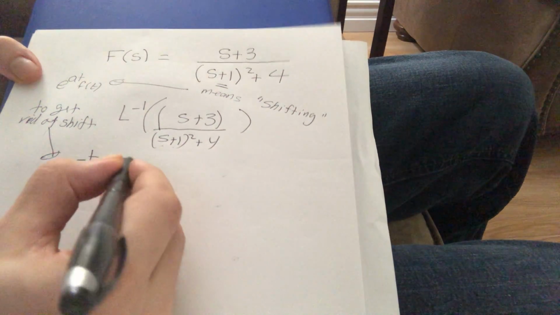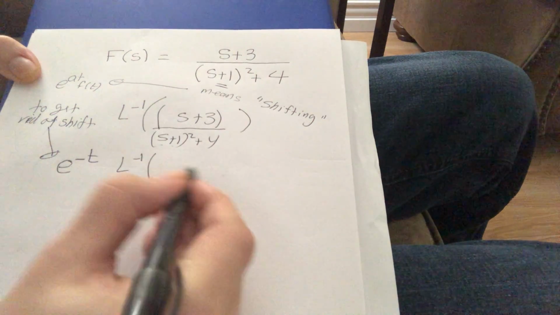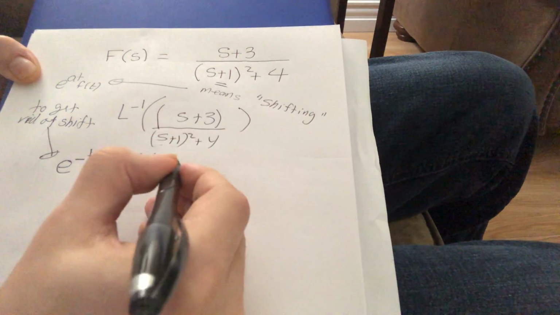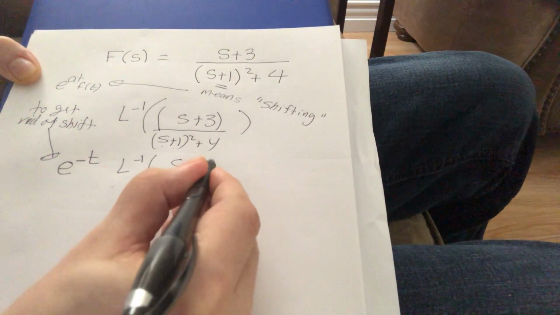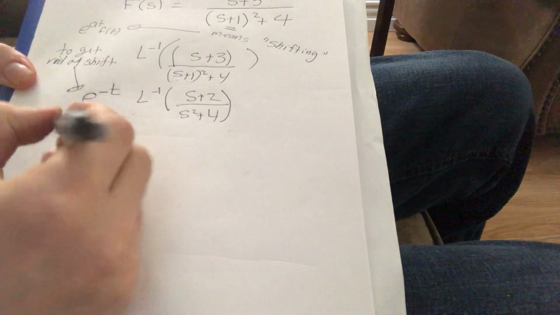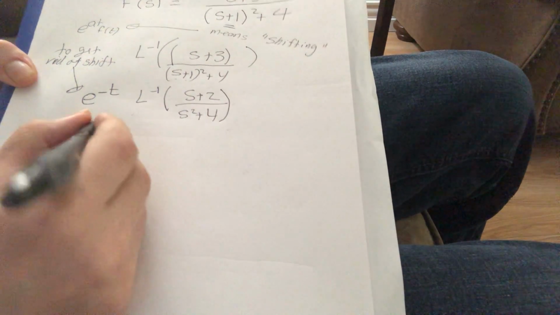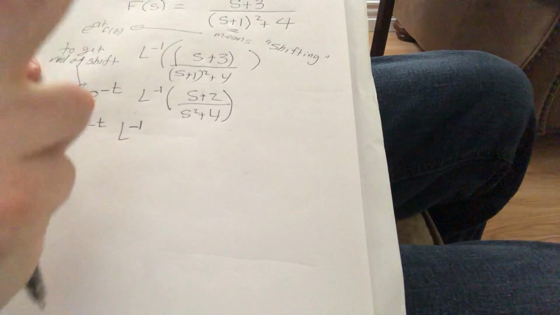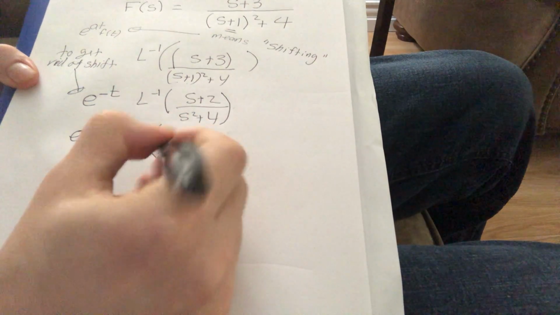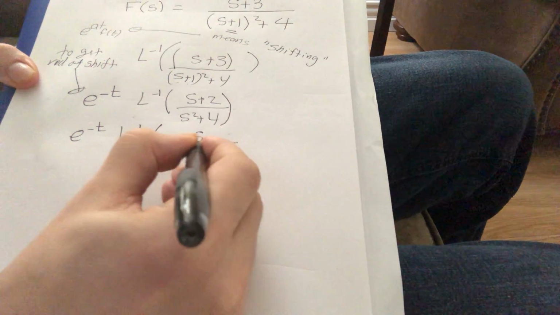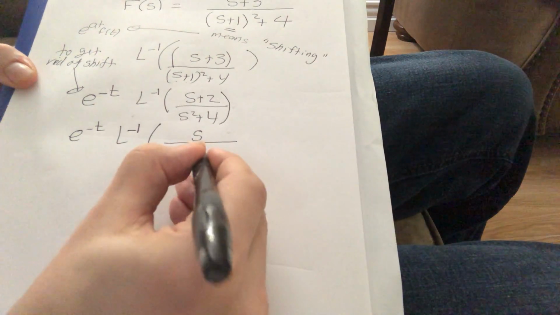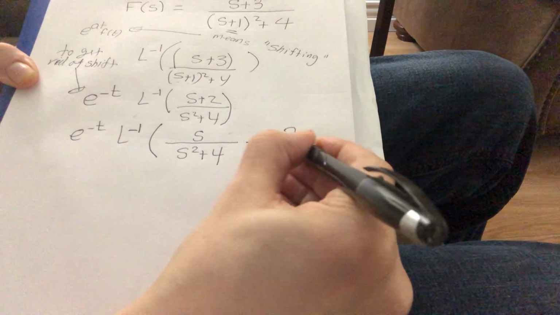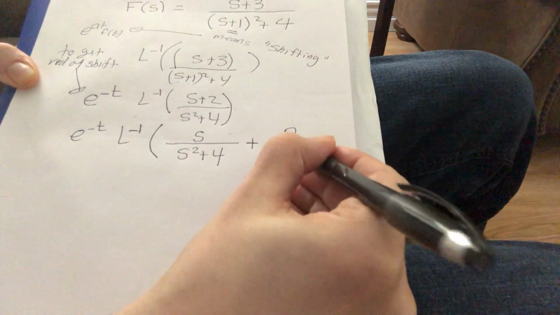So you put this outside, you got rid of the 1, so now it's s squared plus 4, and you get rid of 1 here, and that's s plus 2. So you have e to the minus t, Laplace transformation. I can divide this into 2 fractions. I can take s over s squared plus 4 and 2 over s squared plus 4.